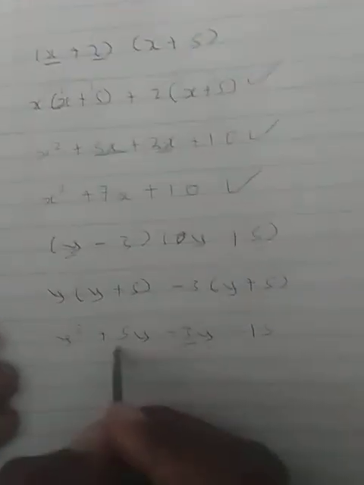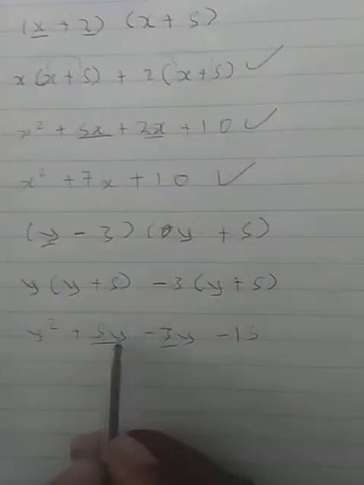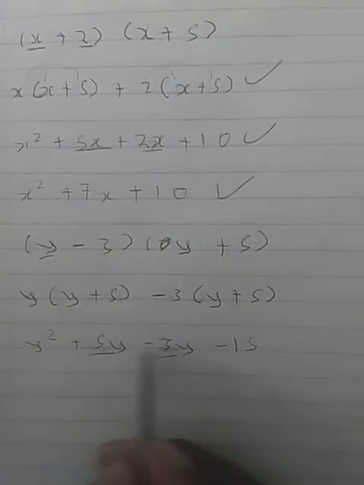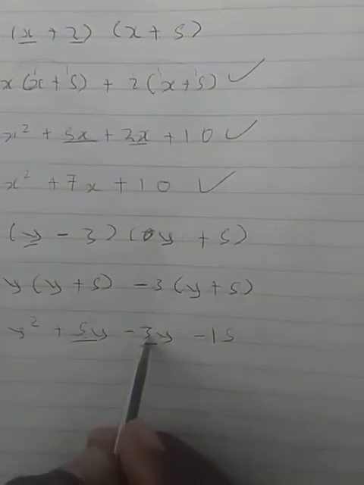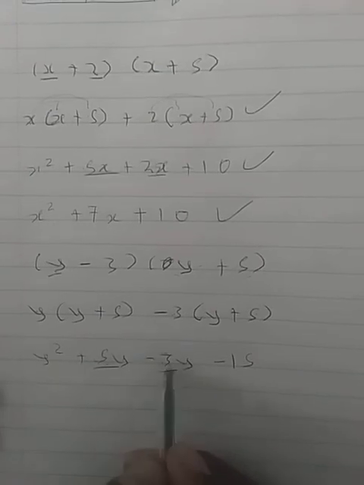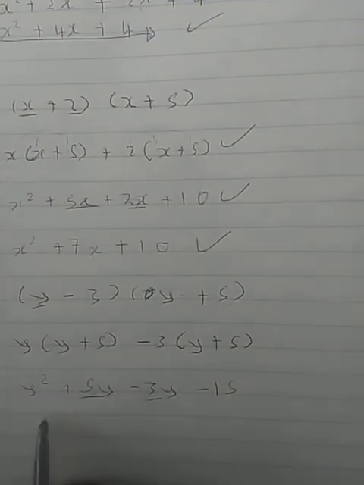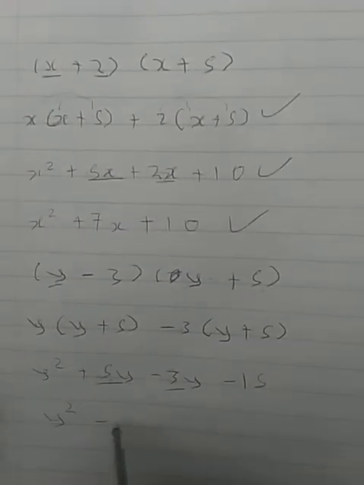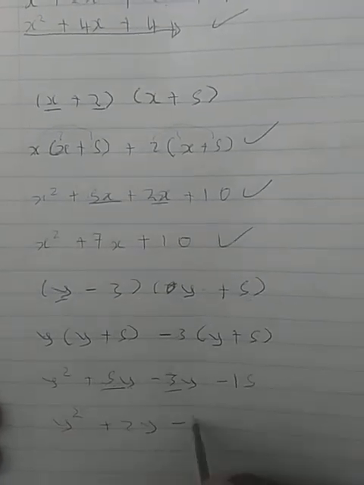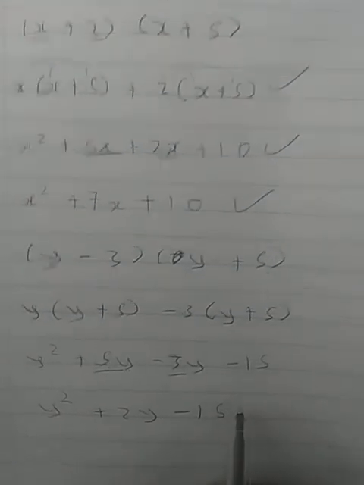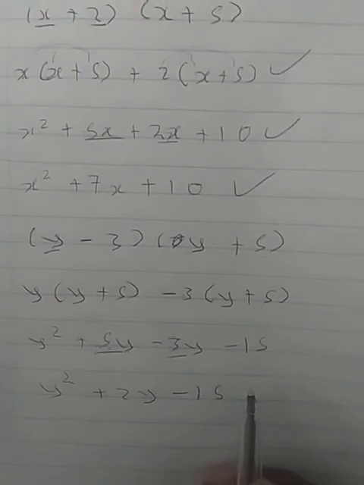Okay, these two are the like terms, but the signs are not the same now, so we'll subtract and take the sign of the bigger number. Which one is the big? 5 is bigger than 3, so we'll be left with 2 here, because 5 minus 3 is 2, but 2y in this case. y squared plus 2y minus 15. Okay, I will do the rest of the simplification on the other video.